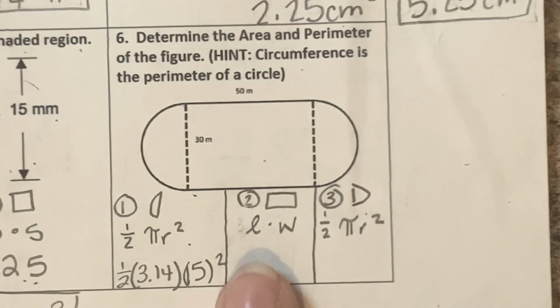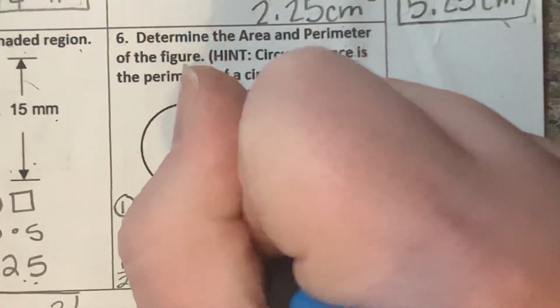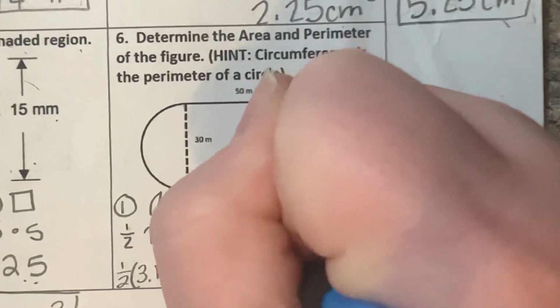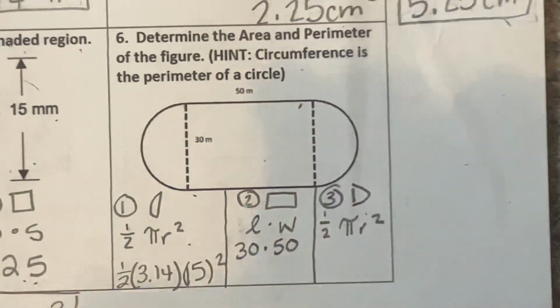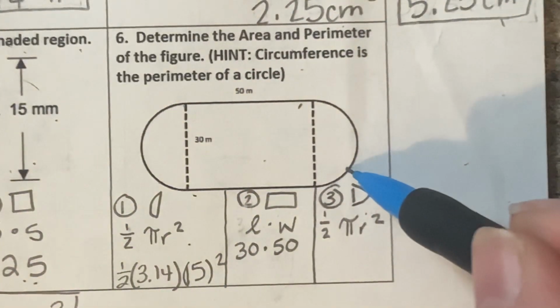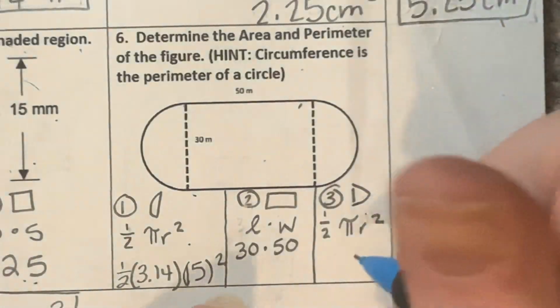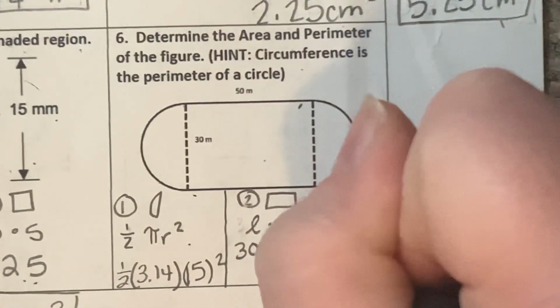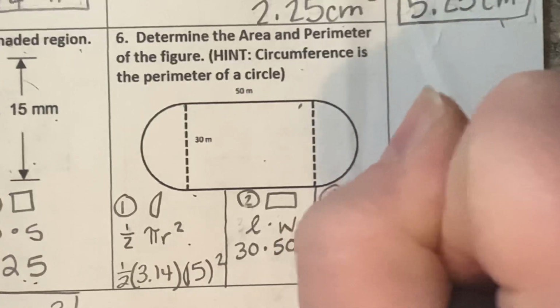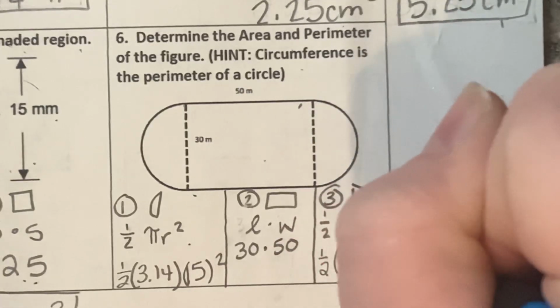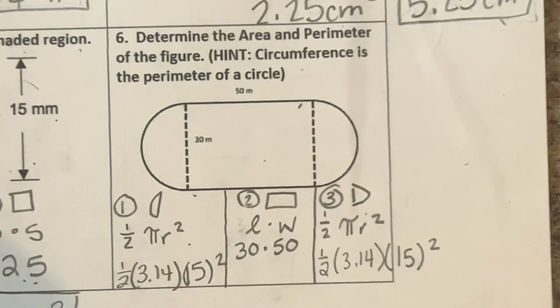Now let's worry about the rectangle. We're going to do length times width, which is just going to be 30 times 50. That's easy. We can do that. And then the other circle, you're going to notice is going to have the same dimensions. So we're still going to use 1/2. We're still going to use 3.14 for pi. And then our radius is going to be 15 squared.